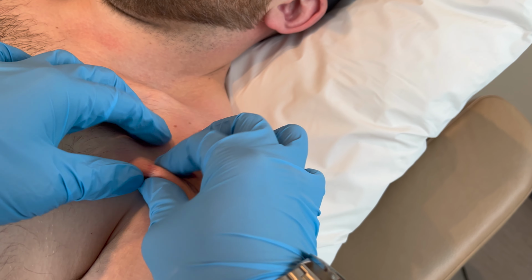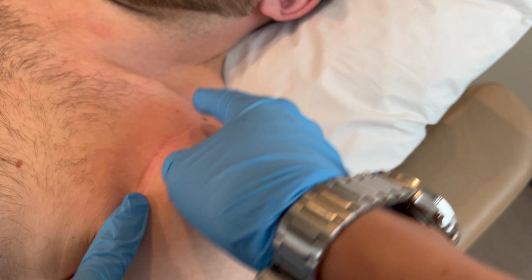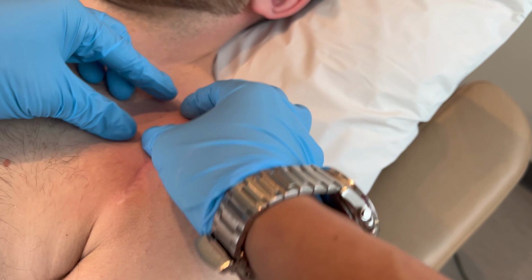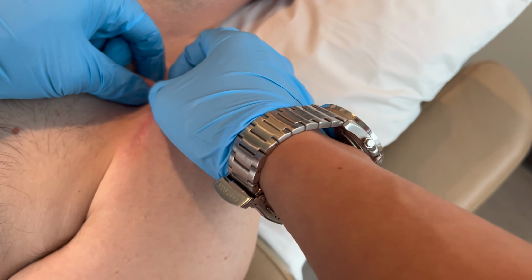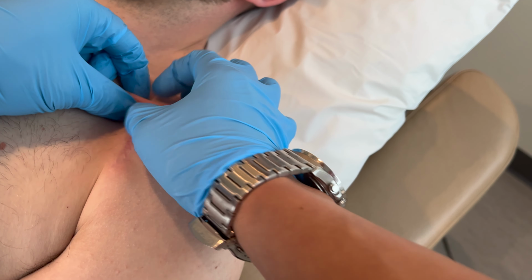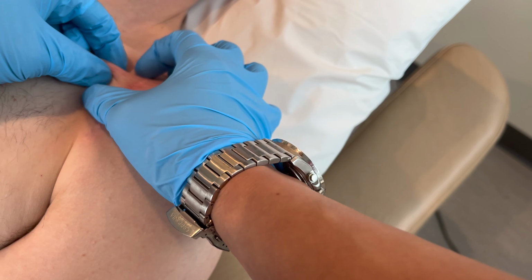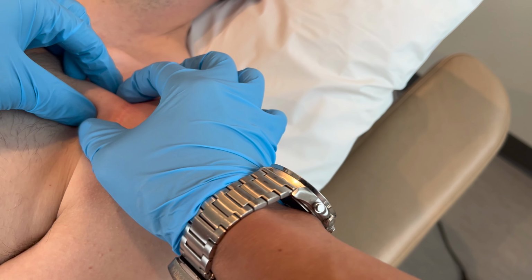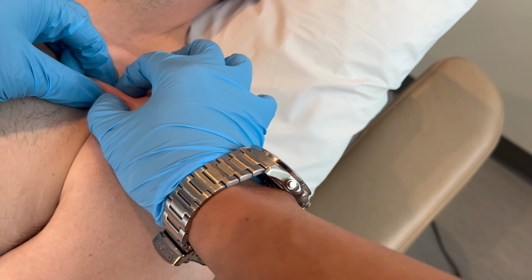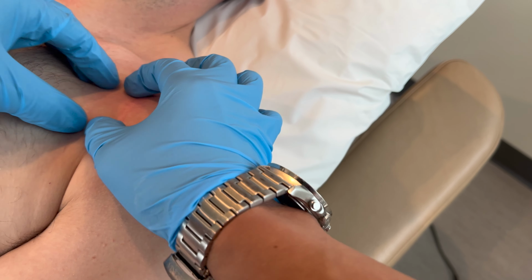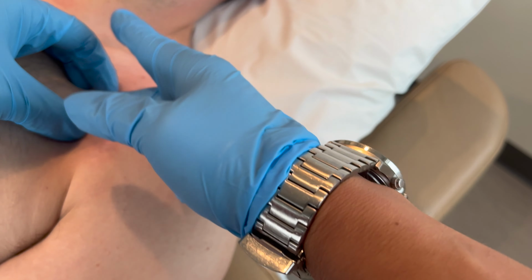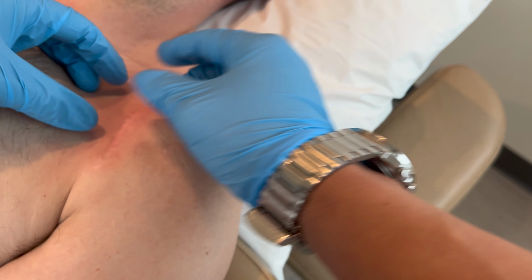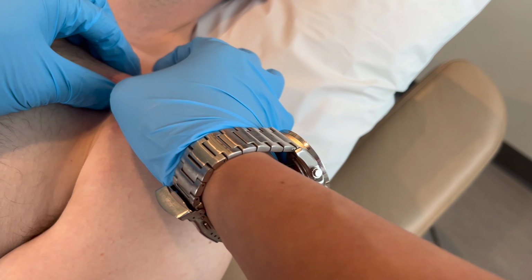So in this particular case, what I've noticed during the palpation is that the dorsal side of the scar tissue has a mild thickening of soft tissue, just about halfway, from here and up.